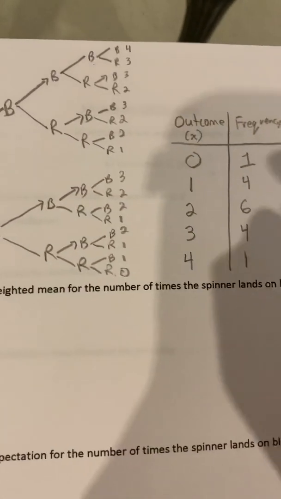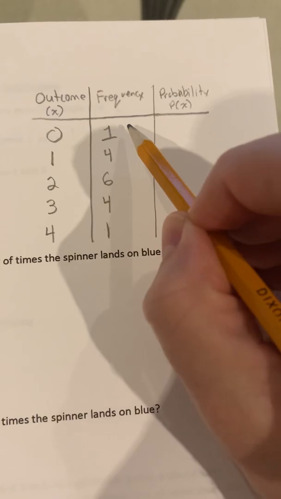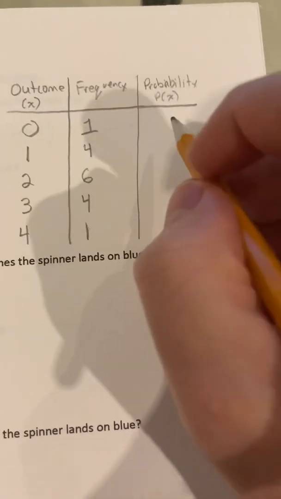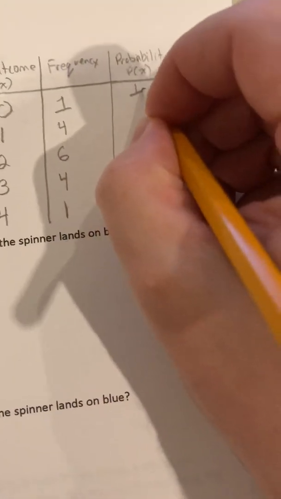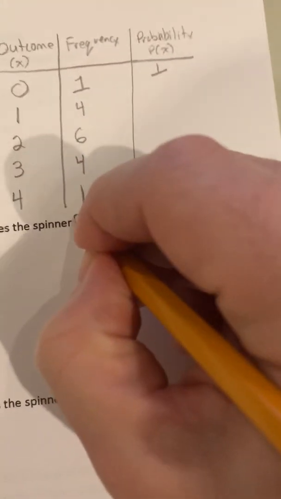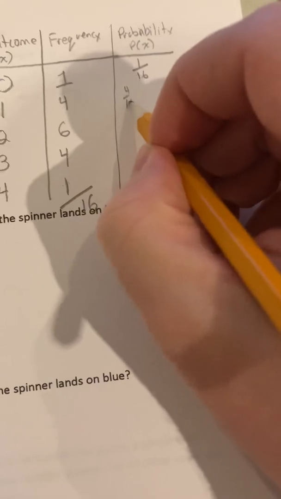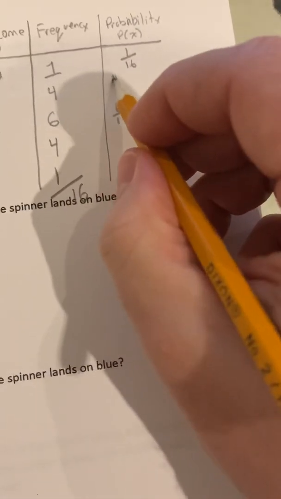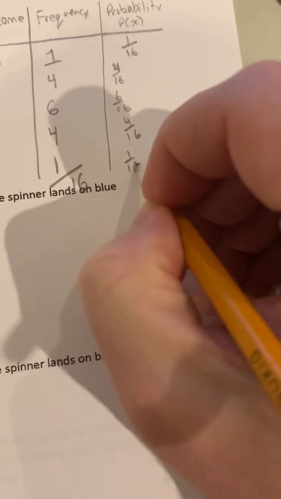Okay, so now our probability, which is your frequency divided by how many outcomes you have. So our probability for it to land 0 times is 1 out of the total, which is 16. So 1 out of 16, 4 out of 16, 6 out of 16, 4 out of 16, and 1 out of 16.